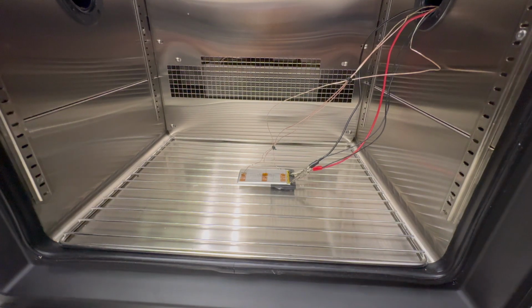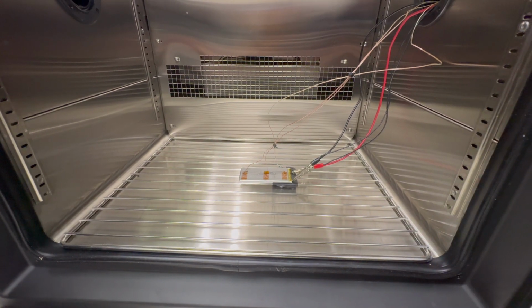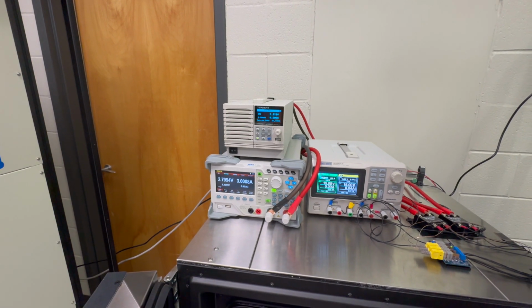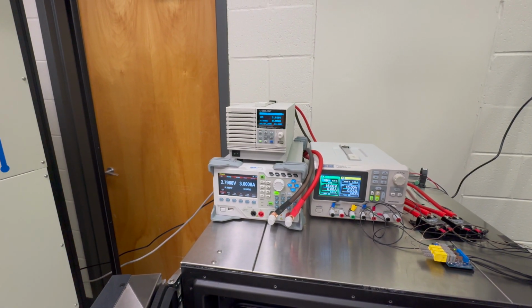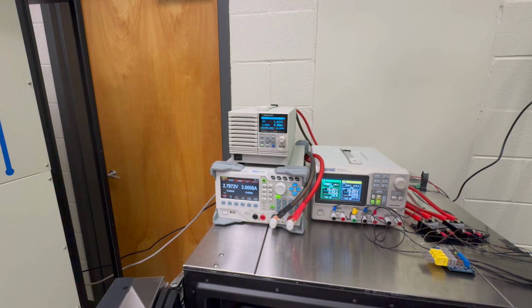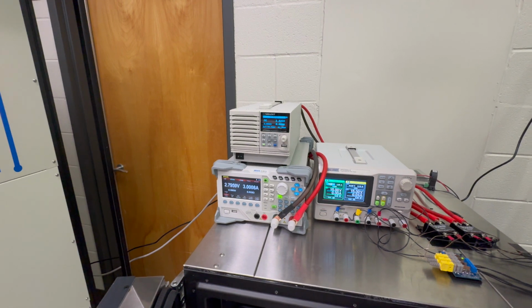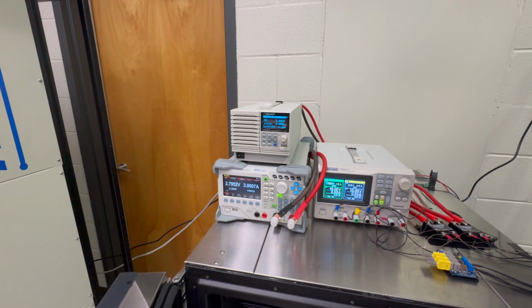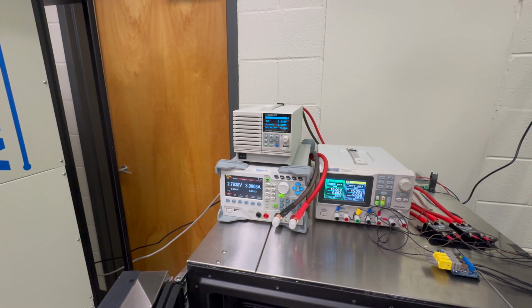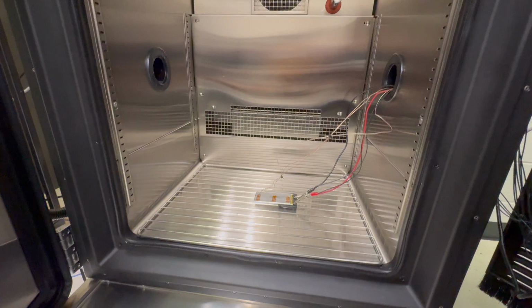So here we have a 3.7 volt, 3 amp hour capacity lithium-ion cell that is connected to both a power supply and an electronic load, which are controlled over TCP/IP by the Opal RT digital simulator. So they're able to utilize whatever algorithms we can implement. But for our test purposes, we've been using a constant current, constant voltage charging algorithm, and then a constant current discharging algorithm.